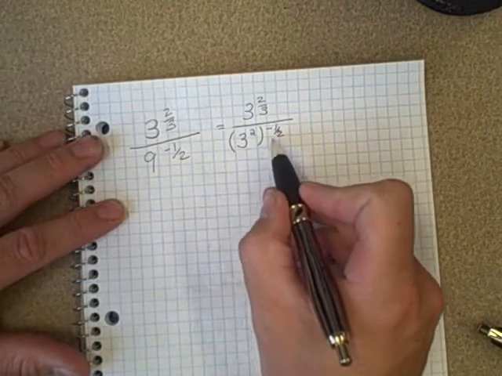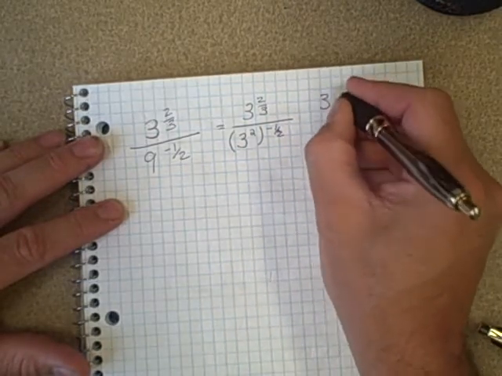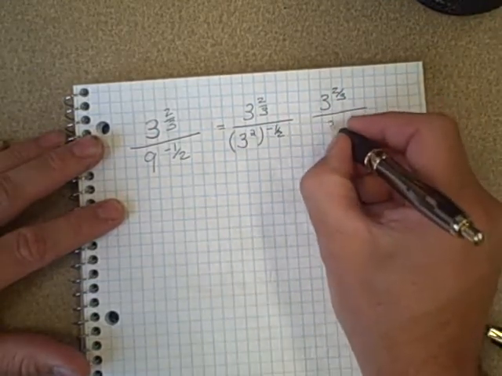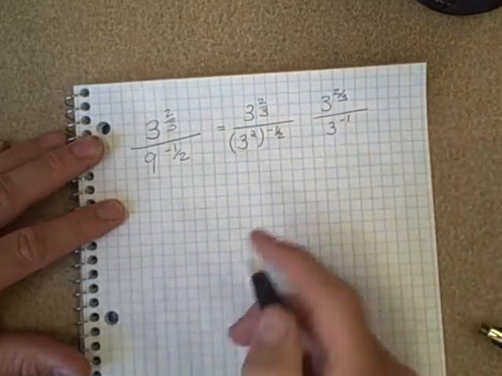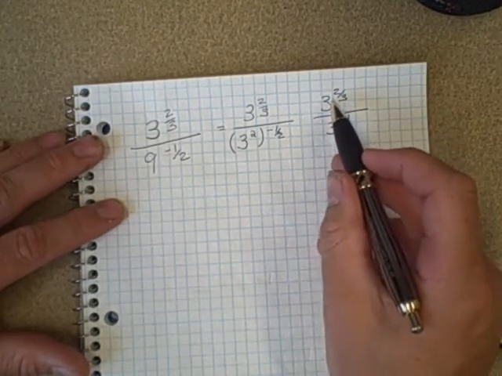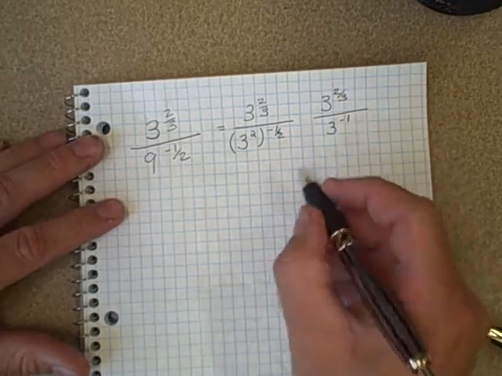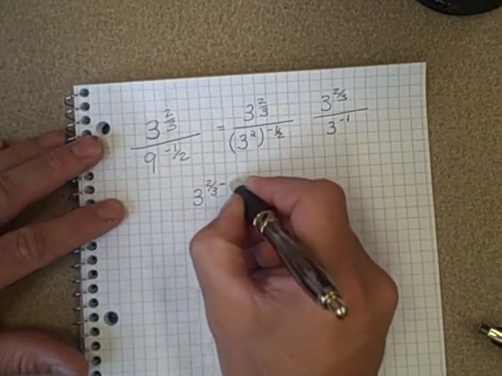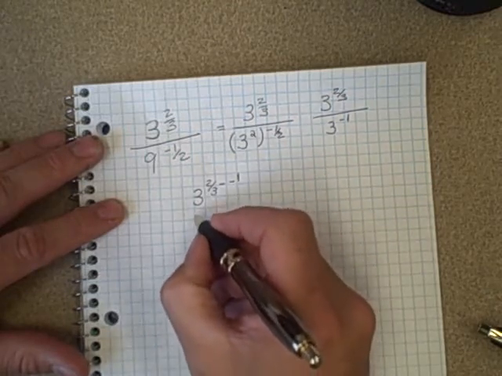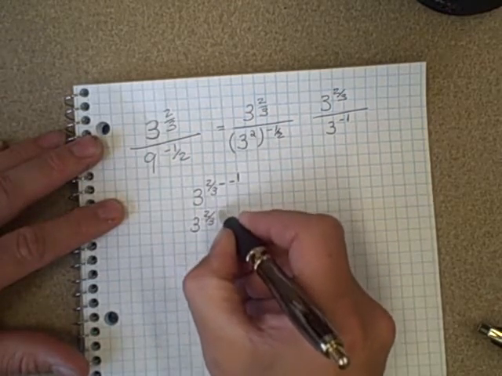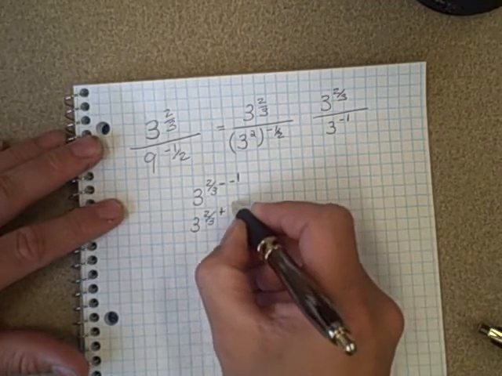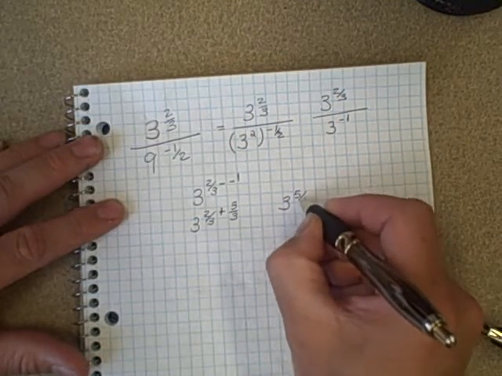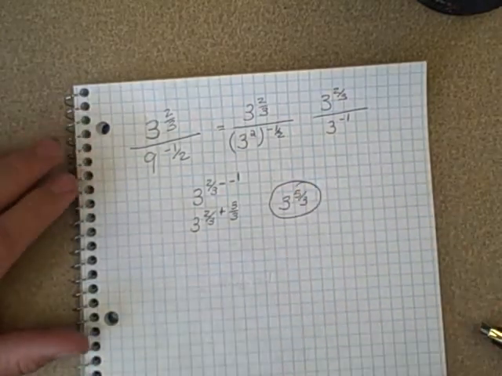So now, using the power property, the top is going to stay the same, 3 to the power of 2/3. And the bottom will just be 2 times negative 1/2, which is 3 to the power of negative 1. And then when we divide numbers with the same base, we subtract the exponents. So this would be 3 to the power of 2/3 subtracting negative 1. That would be like saying 3 to the power of 2/3 plus 1, and 1 is actually 3 over 3. So this would be 3 to the power of 5/3 in exponent form.